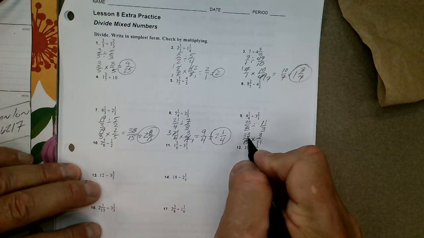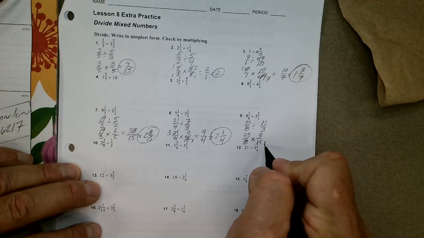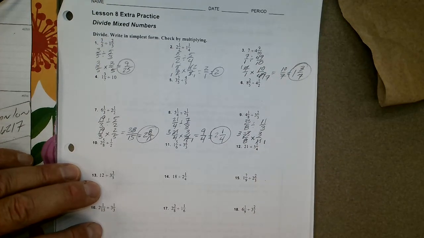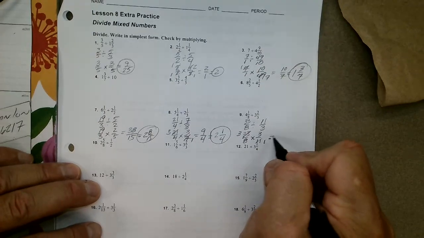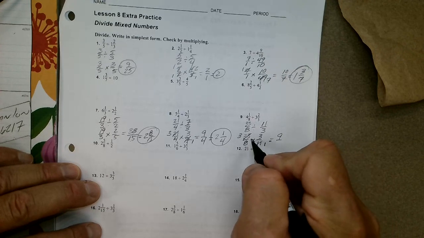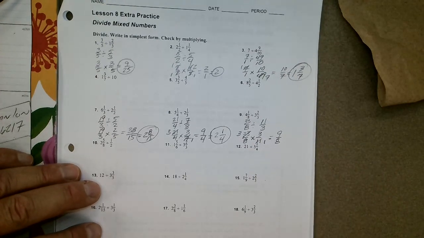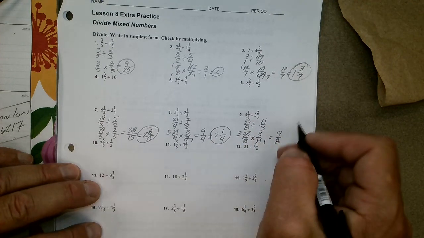These are compatible. 11 into 11 once, 11 into 33 3 times. 3 times 3 is 9. 8 times 1 is 8. And you certainly should be able to take that to a mixed number on your own.